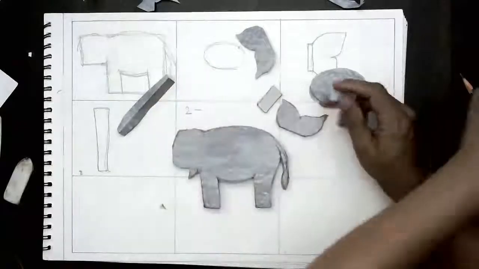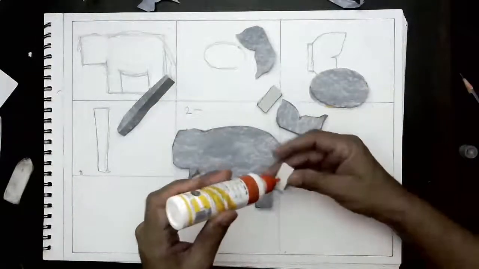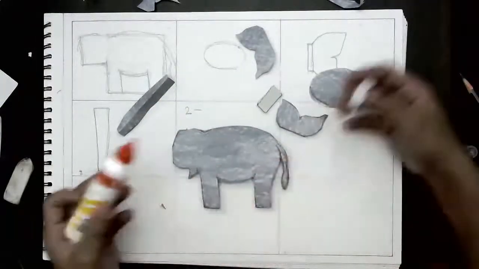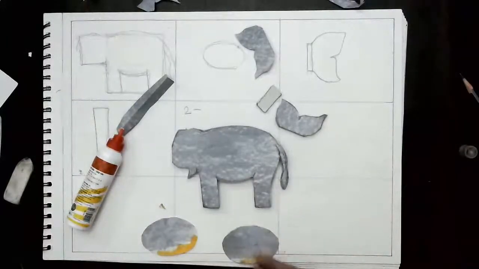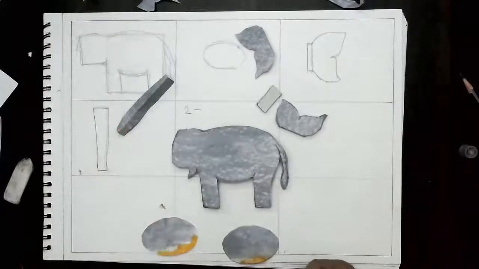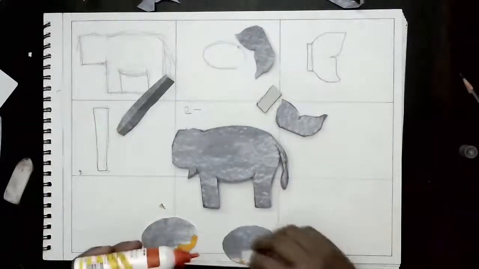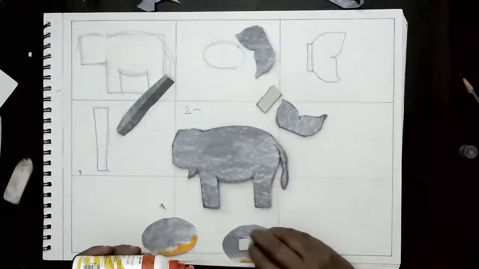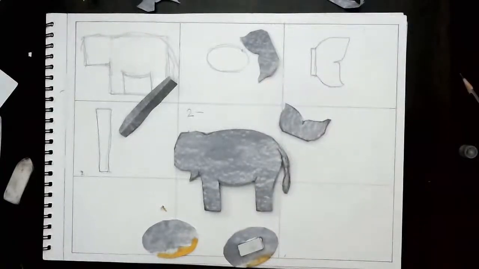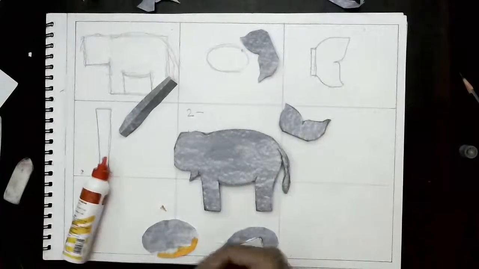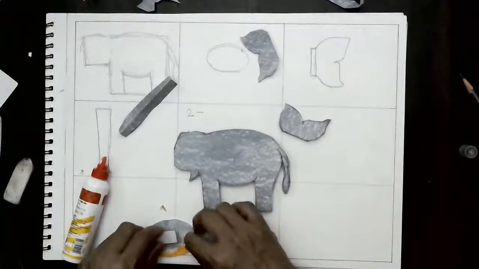After this, you can take again this piece and then turn this like this. Just pick these two pieces here. Okay. One is here and one is here. Okay. Like this.